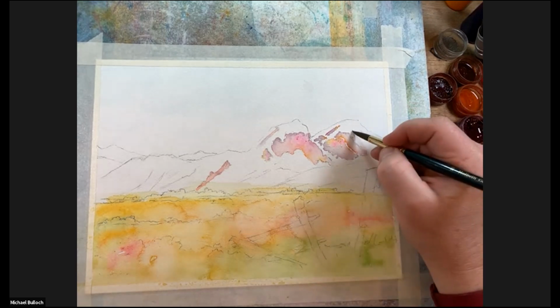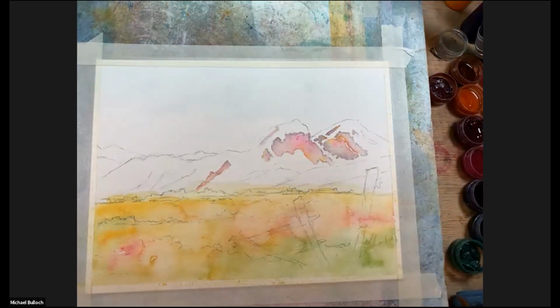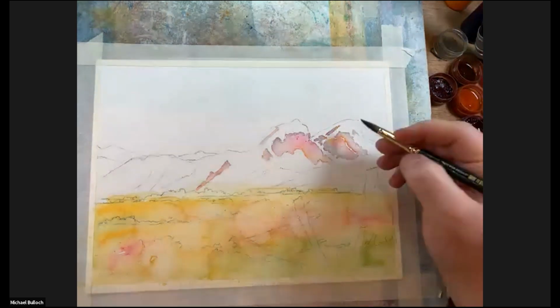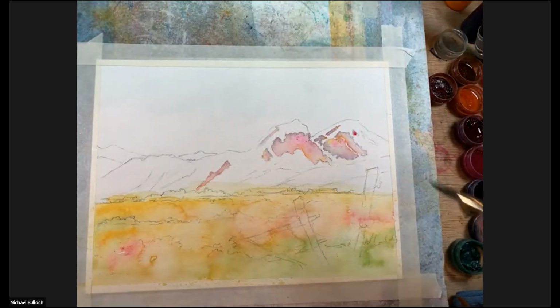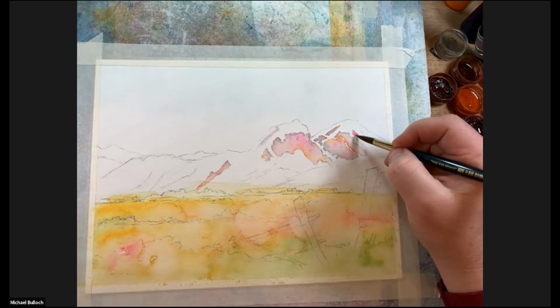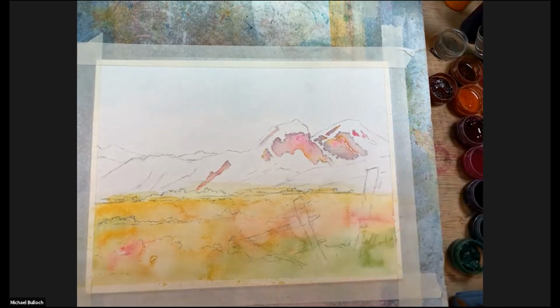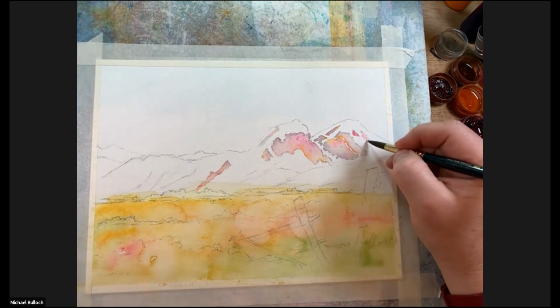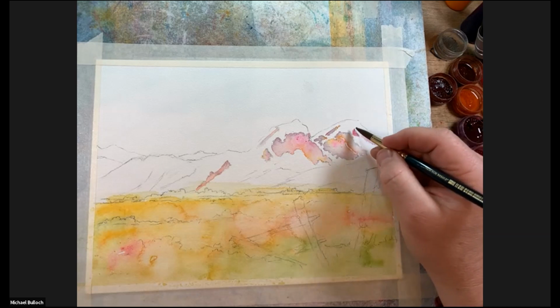And then I think over in here, we'll just stick to the cooler colors, maybe a little bit of opera or a little bit of permanent rose back in here. But then mostly this cooler purple mix that we made.